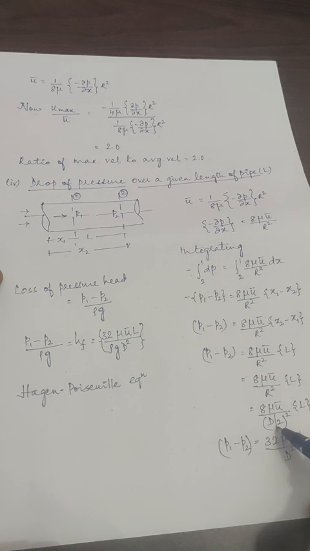The radius is substituted as d by 2 the whole square. So P1 minus P2, on simplifying, becomes 32 mu u bar L divided by d square. At the same time, we know that P1 minus P2 by rho g is nothing but the loss of pressure head, so divide both sides of the equation by rho g. Here we have P1 minus P2 by rho g, and here we have 32 mu u bar L divided by rho g d square.